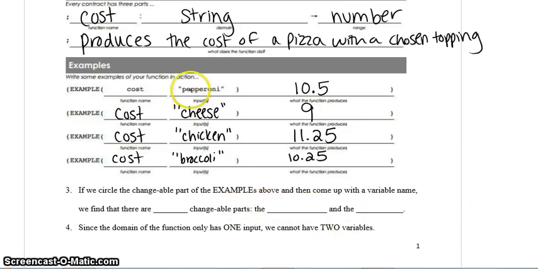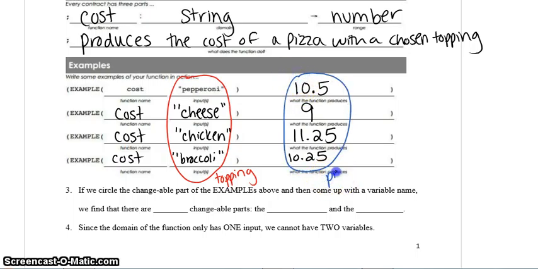So when we circle the changeable parts, first of all, I see that the input can change. The input is actually representing the topping on the pizza. So that's the first changeable part of this code. And secondly, the output is also changeable, which would be considered, let's say, the price. So we find that there are 2 changeable parts, the topping and the price.